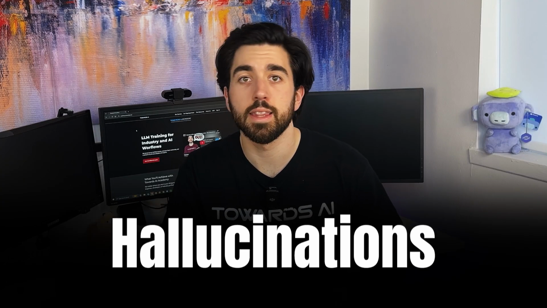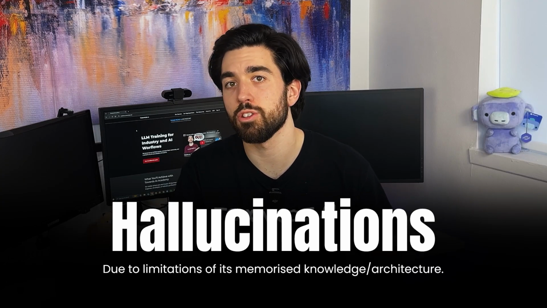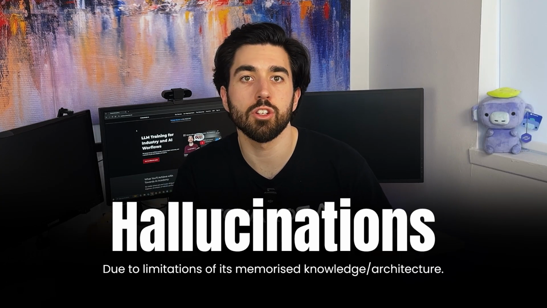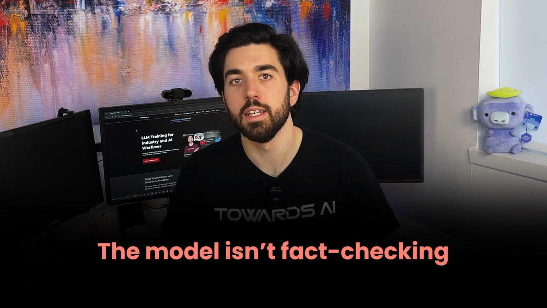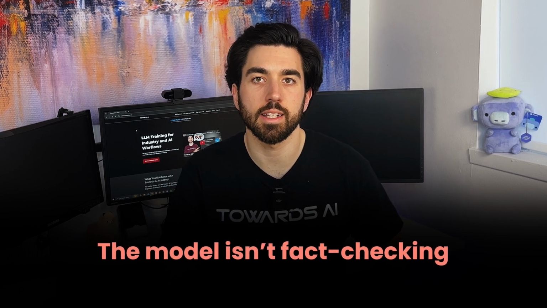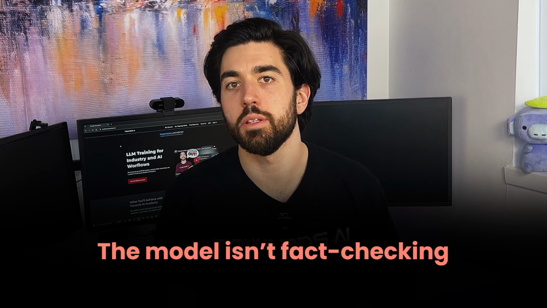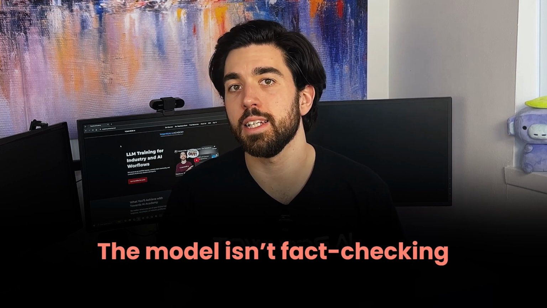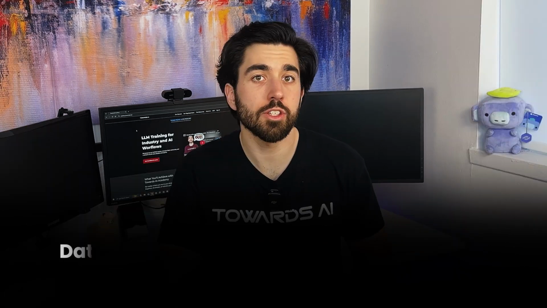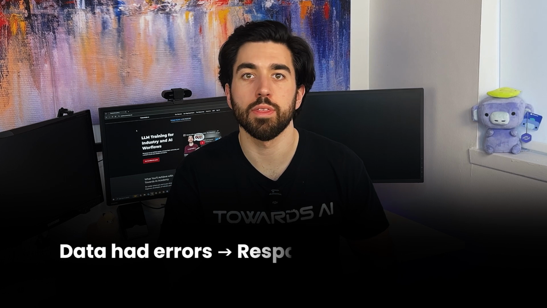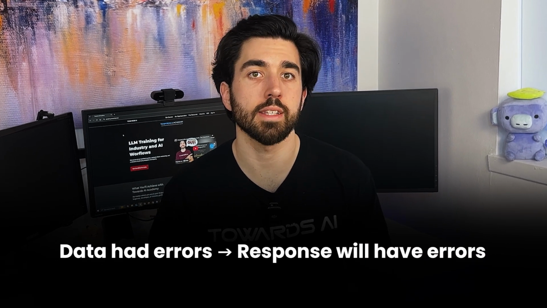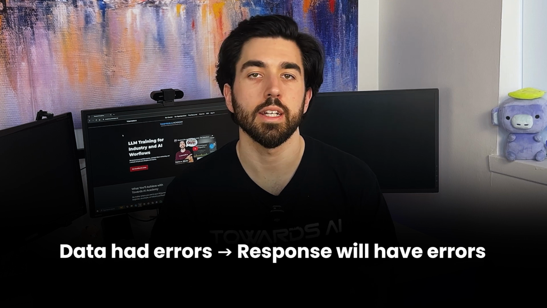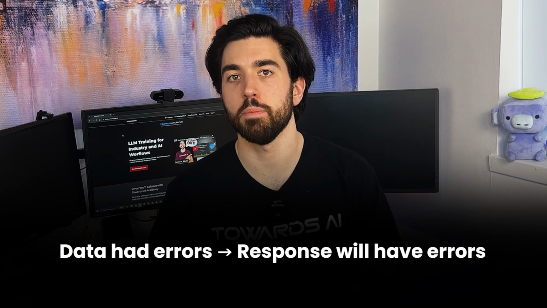Much of the time, this is ultimately due to factors we've just discussed on the limitations of its memorized knowledge and architecture. But most importantly, the model isn't fact-checking itself. It generates each token based purely on what statistically makes the most sense. If its training data contained errors, those errors get baked into its responses. If it has a gap in its knowledge, it won't admit it. It will just interpolate based on patterns.